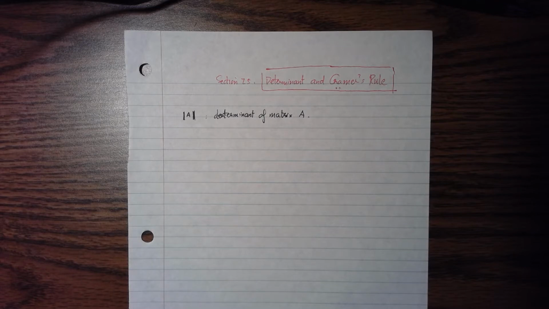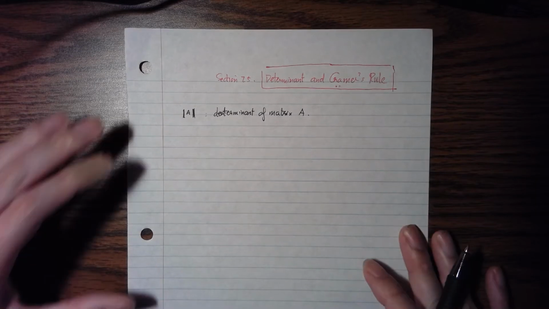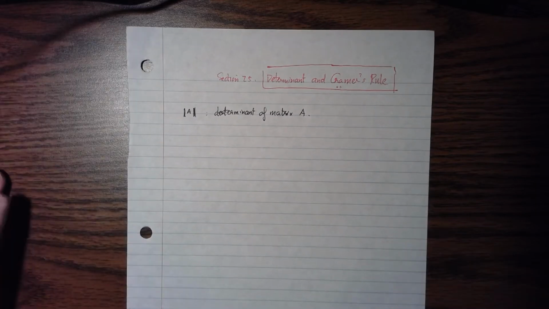As I said, we can find the determinant of any matrix, but it must be a square matrix. It means that the number of columns and the number of rows must be the same in order to find the determinant. If it is not a square matrix, then we cannot find a determinant.